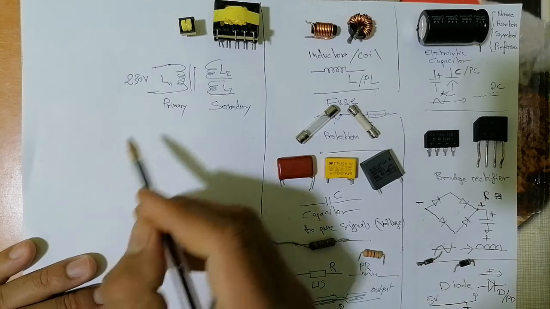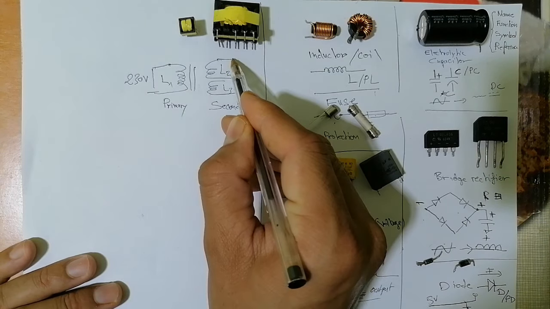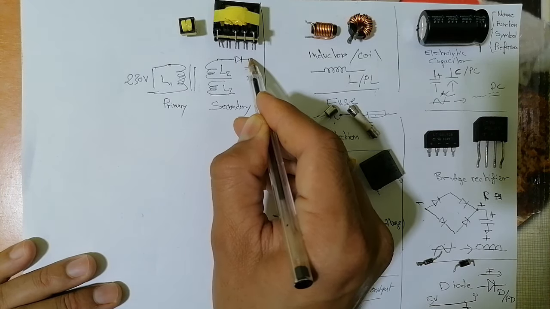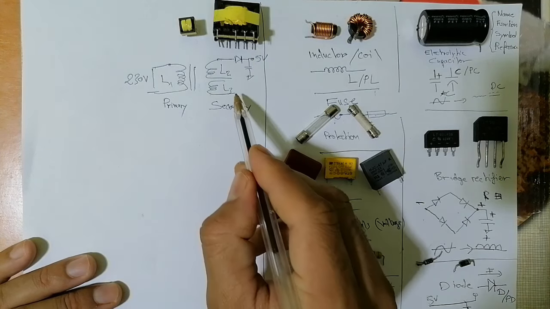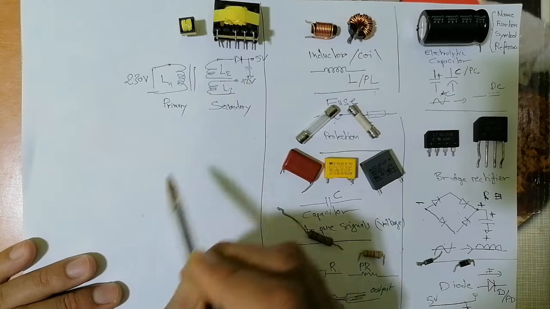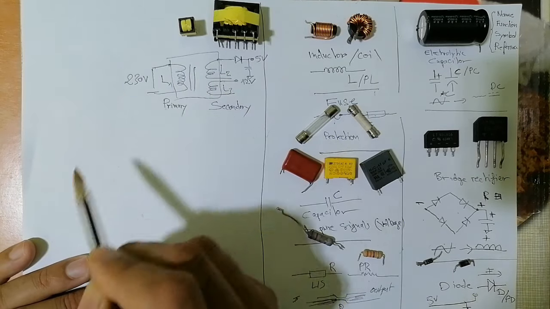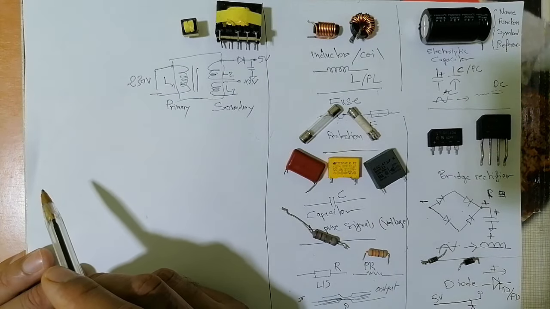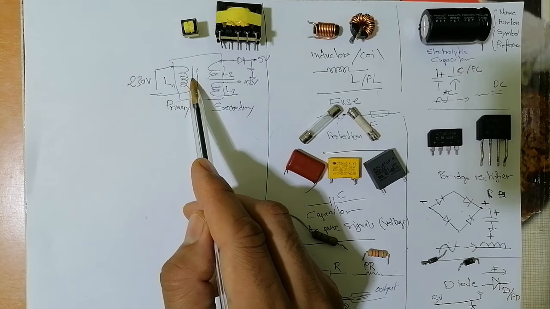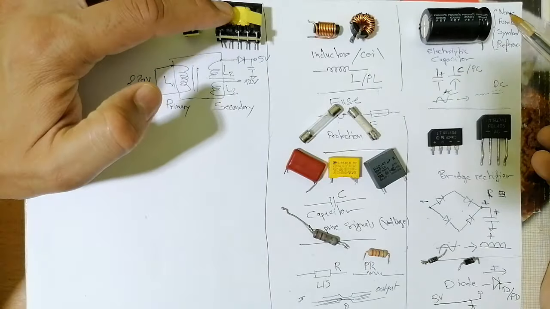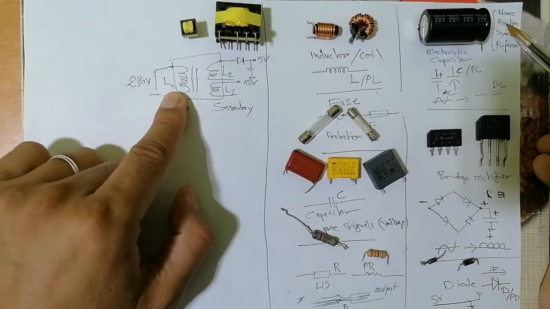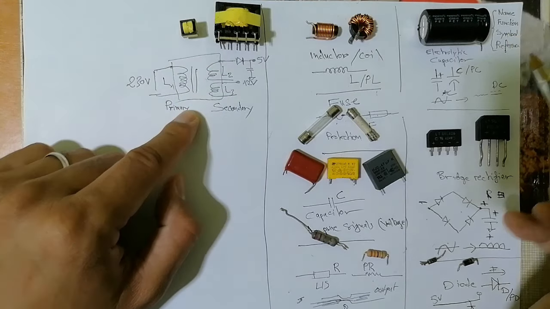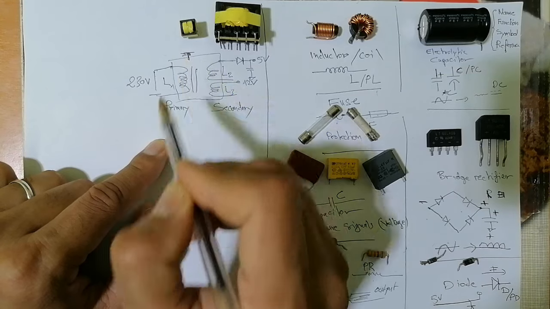Here, for example, you can find 230 volts. Of course, here we're going to find another diode and capacitor, and here we will get, for example, 5 volts. In this one we can get 12 volts. So the transformer transfers the energy from one side to the other. Its function is the transformation of energy from one side to another. This is the symbol, and the reference we find is T. T means transformer.